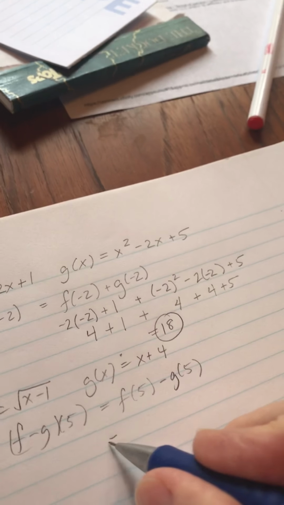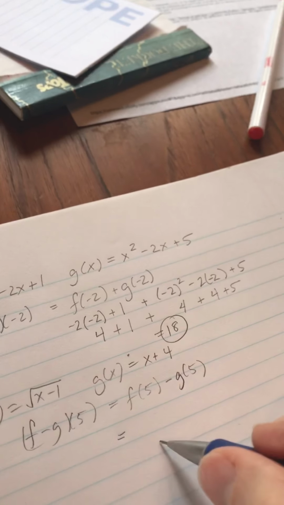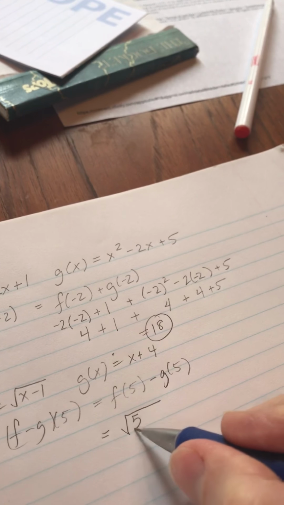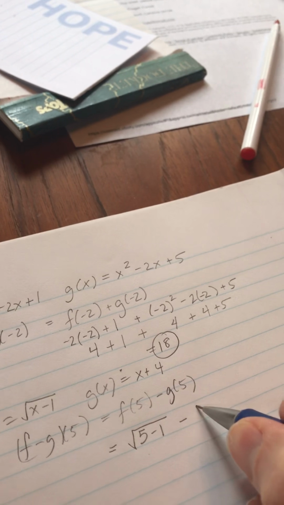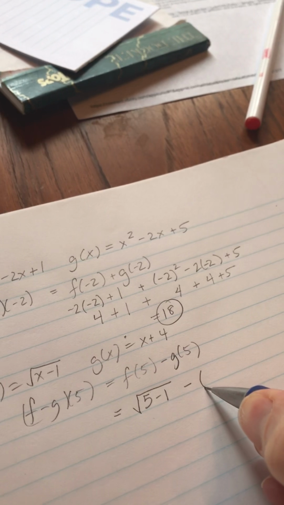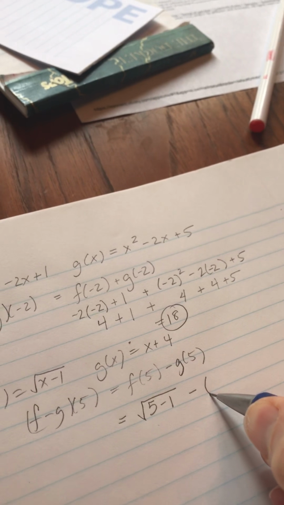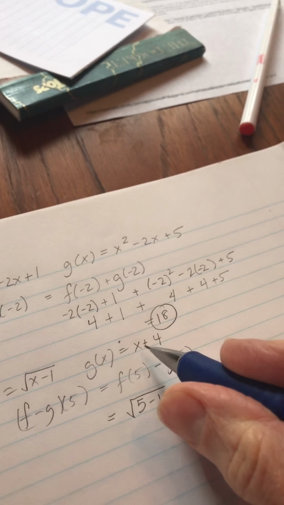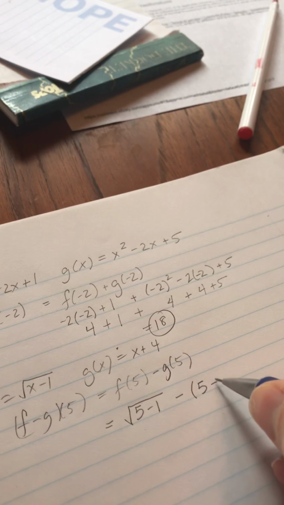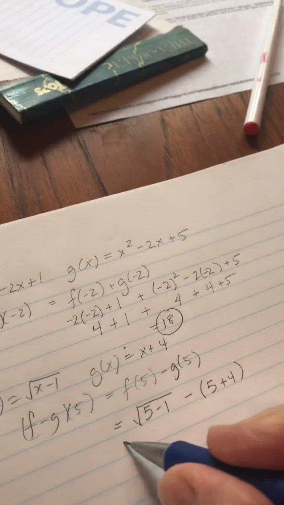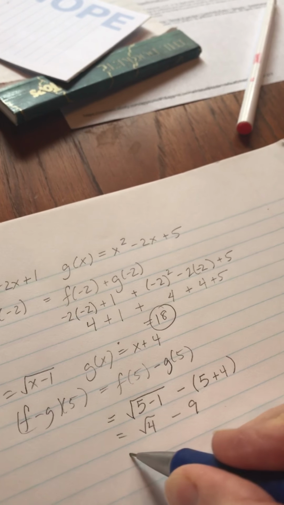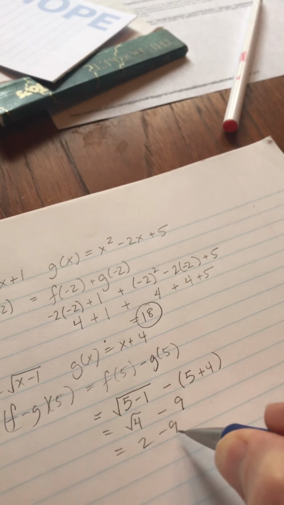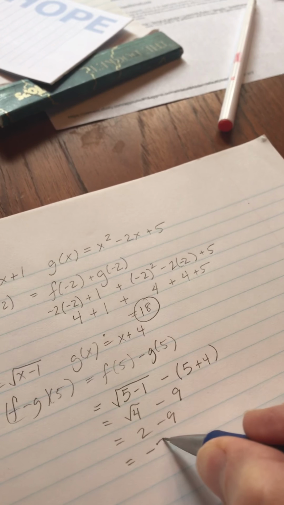So f of 5 is plugging 5 into the f function, so that'll be the square root of 5 minus 1. And g of 5, here we're subtracting, so you want to open up parentheses to make sure you subtract the whole thing. Plugging 5 into the g function is 5 plus 4. So square root of 4 minus 9 is 2 minus 9, which is a negative 7.